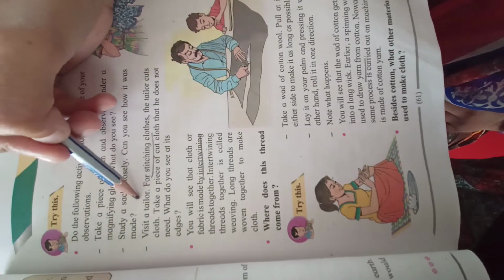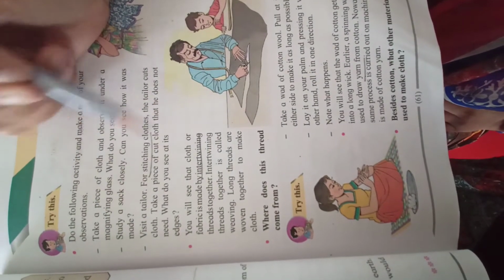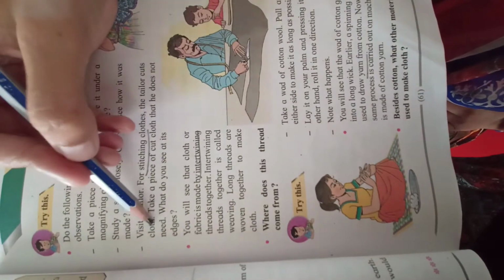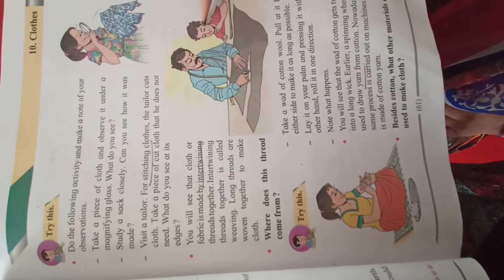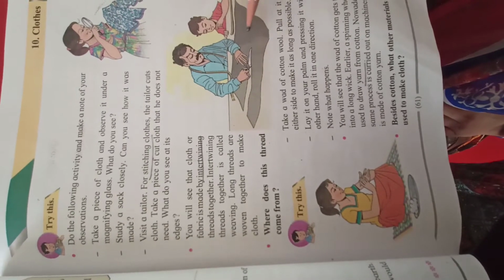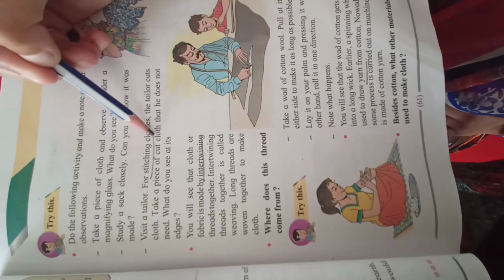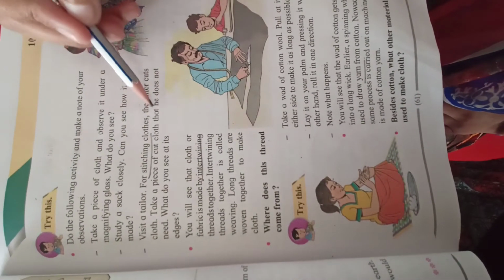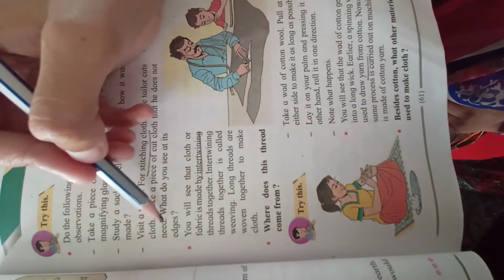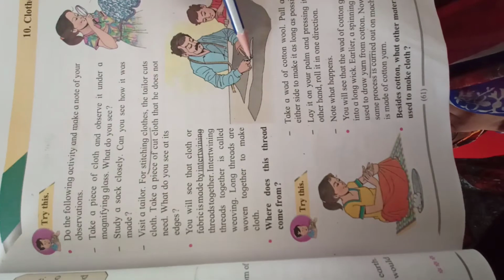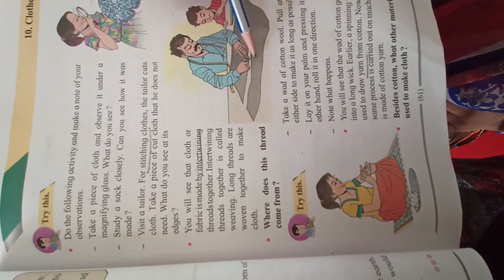Visit a tailor. You can visit a tailor for stitching clothes. The tailor cuts cloth. Here you can see a boy observing a tailor, who is cutting a cloth. Take a piece of cut cloth that he does not need. What do you see at the edges? You should observe what you can see at the edges.